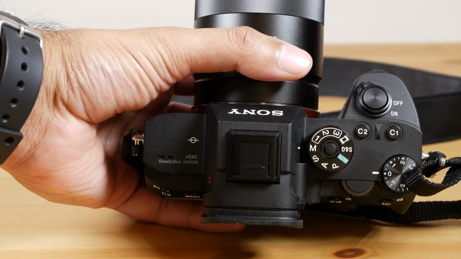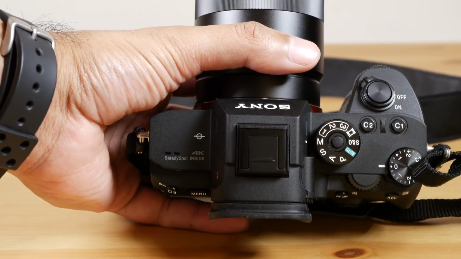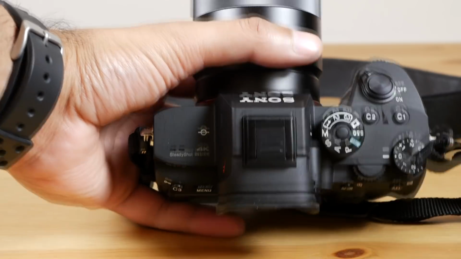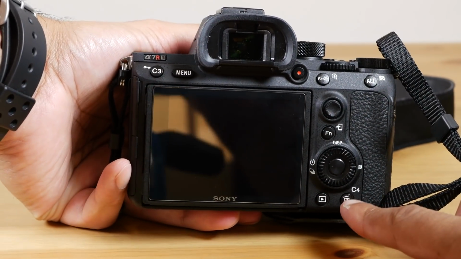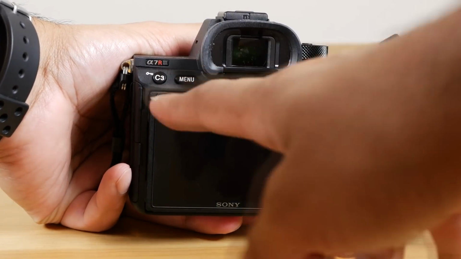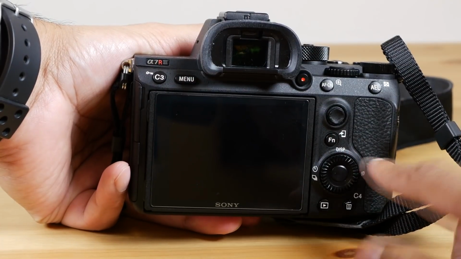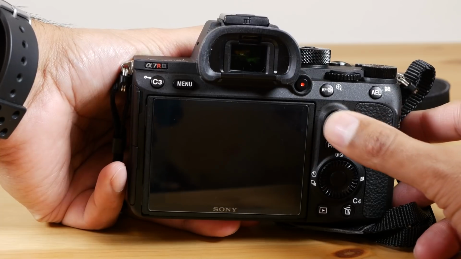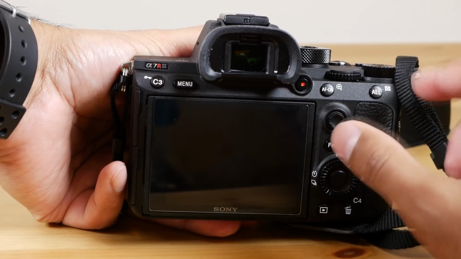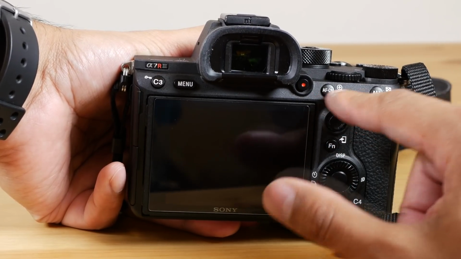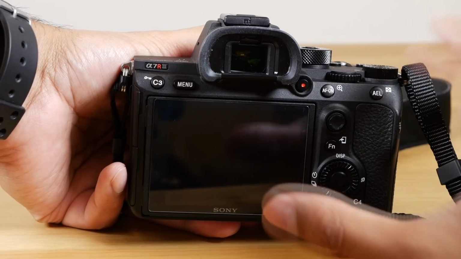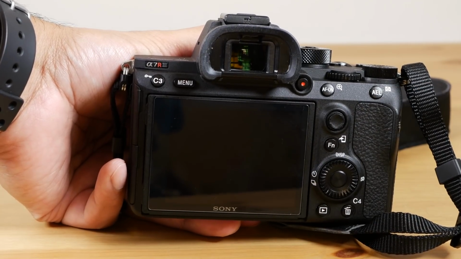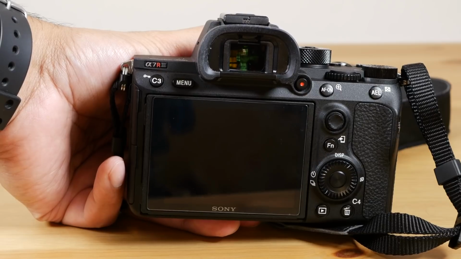So here's a quick overview of the button layout. We've got C1 and C2 over here. We've got C4 down there, C3 up there. We've got a scroll wheel. We've got a center button. We've got a joystick thing. We've got an AF on button and an AEL button. So all of these buttons can be customized. So let's just have a look at how I've customized mine.